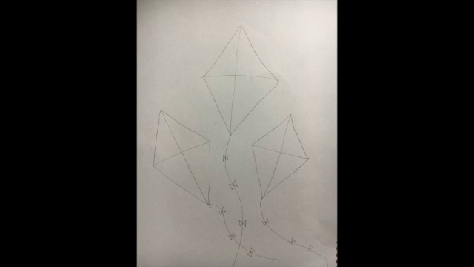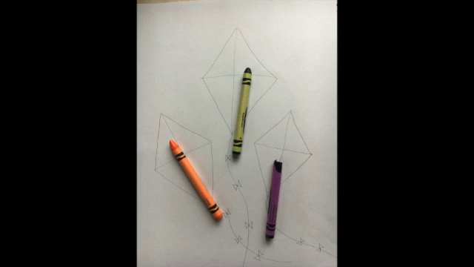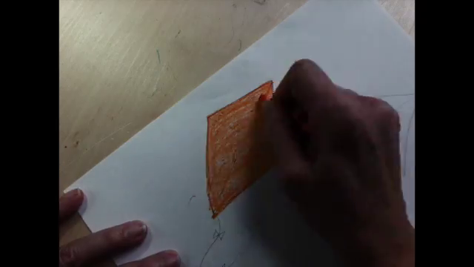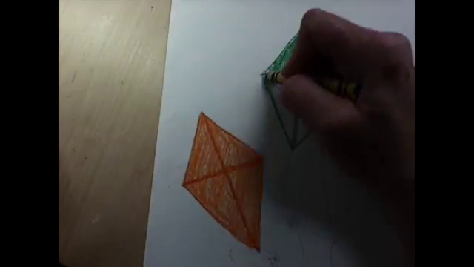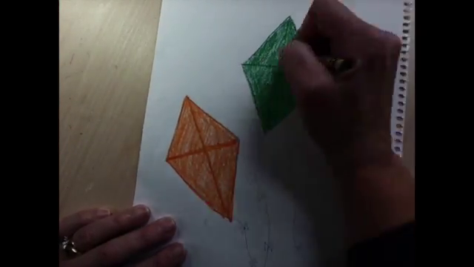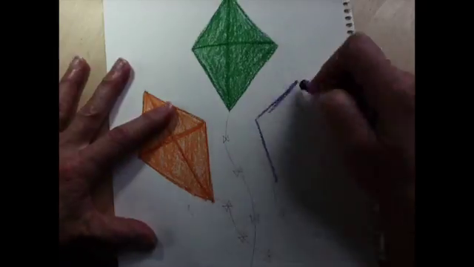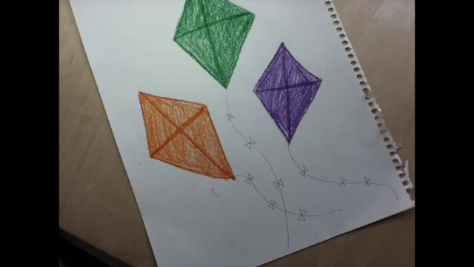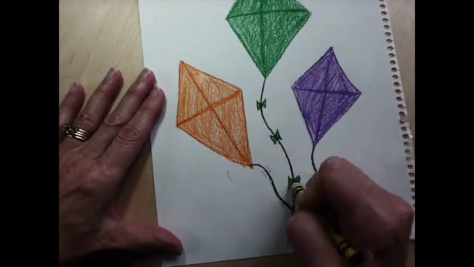So start out with a pencil and paper, draw out your kites, and then add color. The next video will be like warp speed. So here we go. Don't forget to do your outlines and then color in. And don't worry if you break a crayon like I just did. They're still usable.